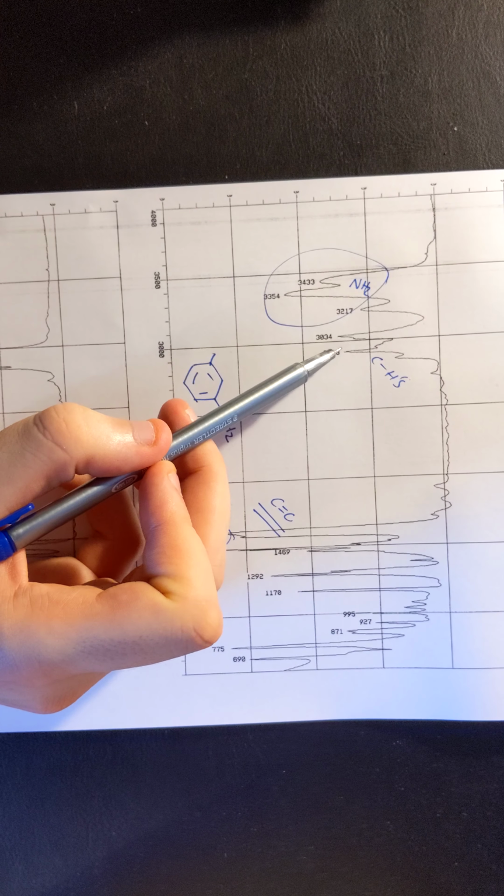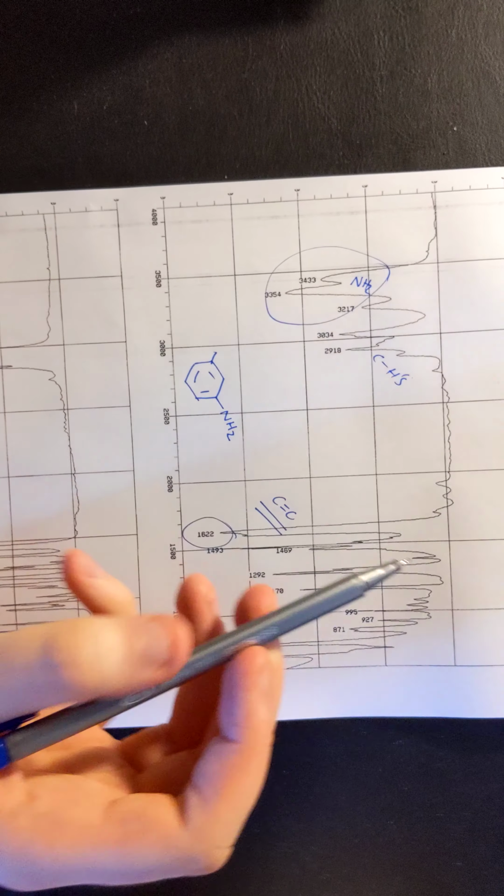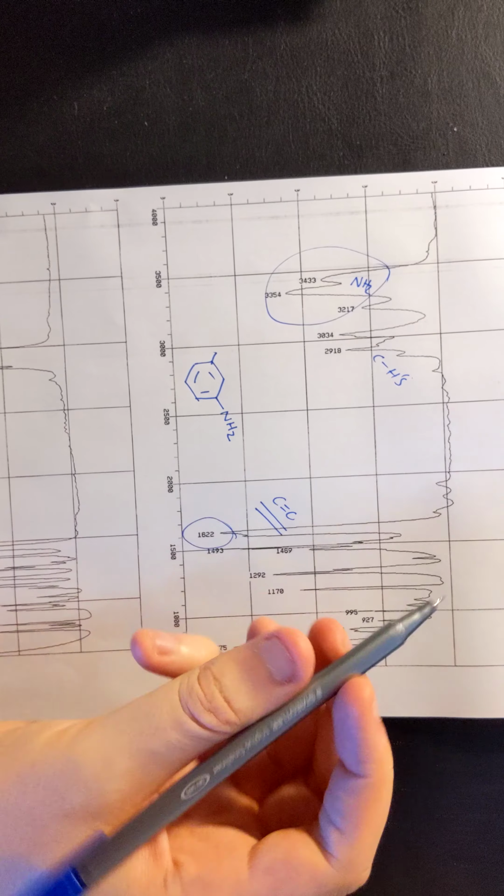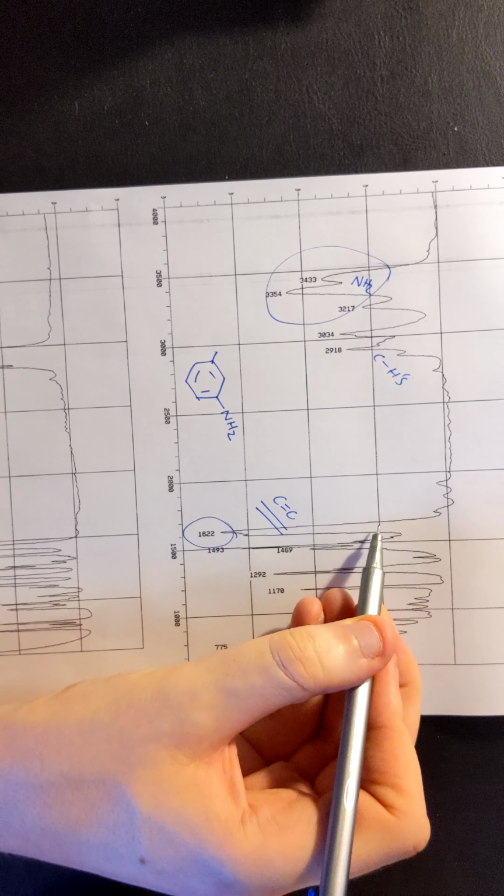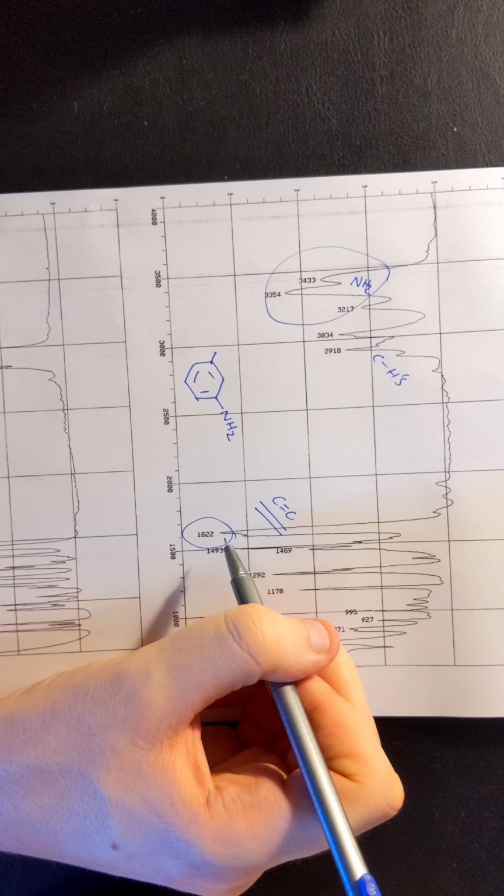Maybe the same intensity as this CH here, be very pointy. It would be pretty much at the same location, but it would only come down to maybe somewhere in this box here. It's not going to come all the way down to the bottom there.